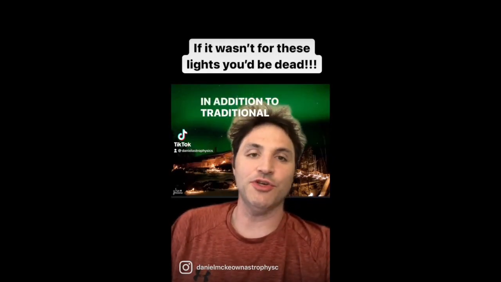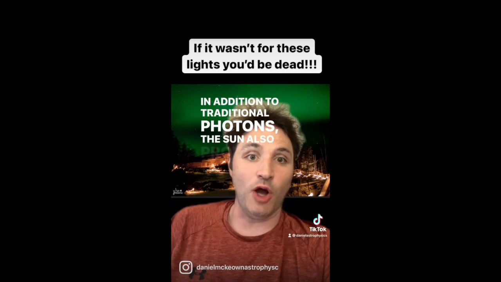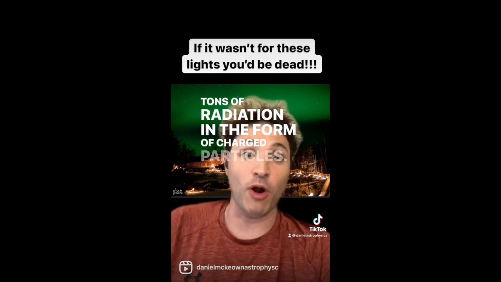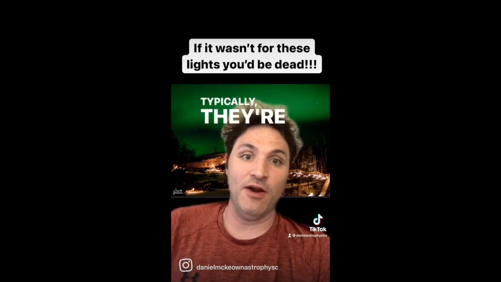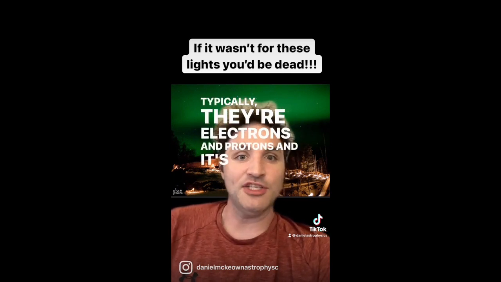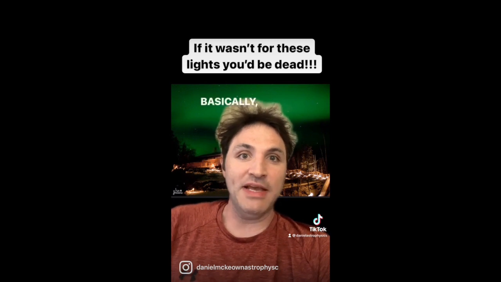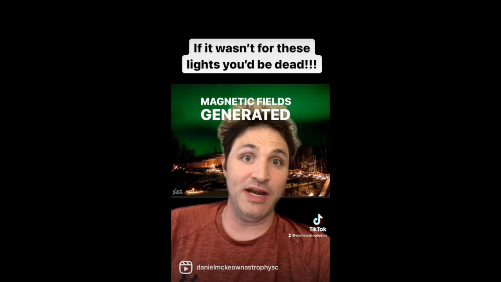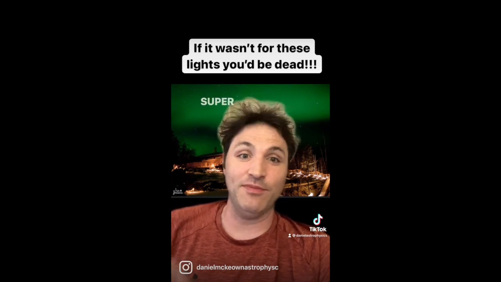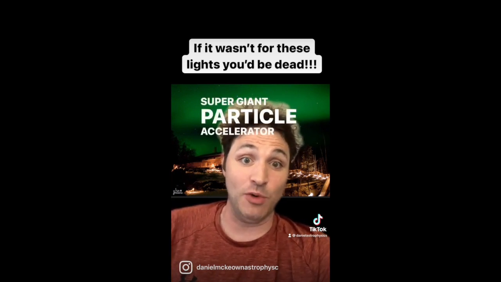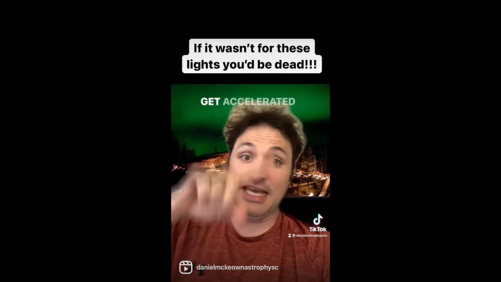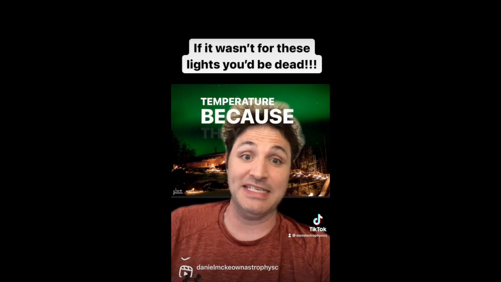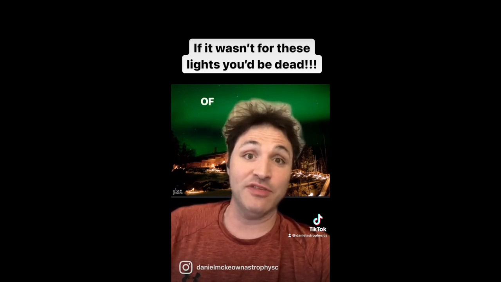In addition to traditional photons, the sun also produces tons of radiation in the form of charged particles. Typically, they're electrons and protons, and it's called the solar wind. Basically, what happens is these particles get trapped in the magnetic fields generated by the sun, and it works like a supergiant particle accelerator, where these particles just get accelerated faster and faster, and they reach enormous temperatures because they heat up the surrounding atmosphere of the sun.